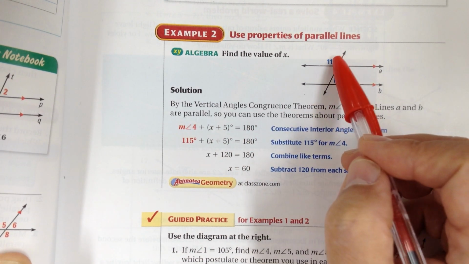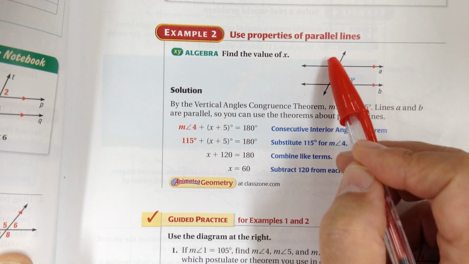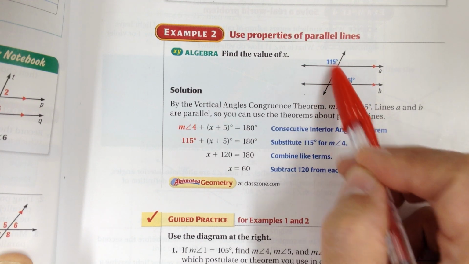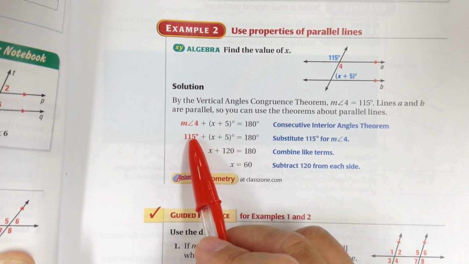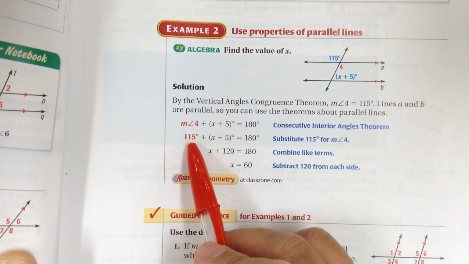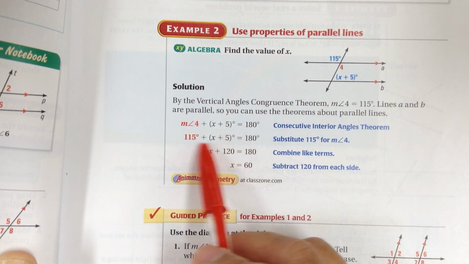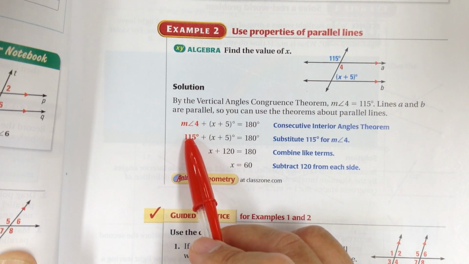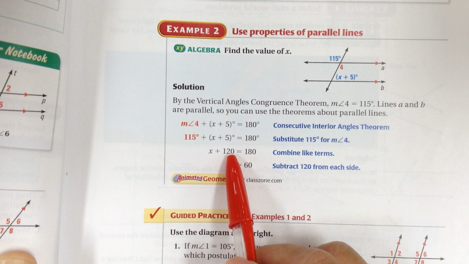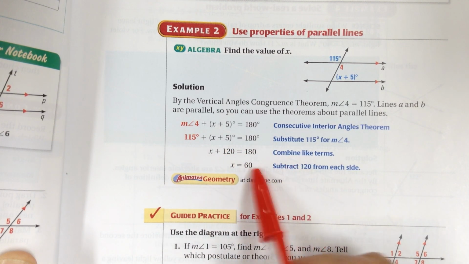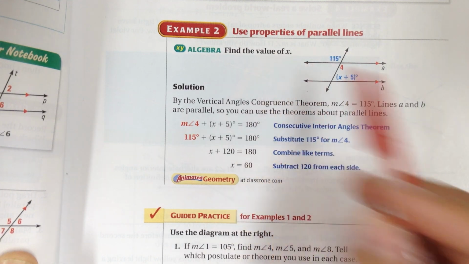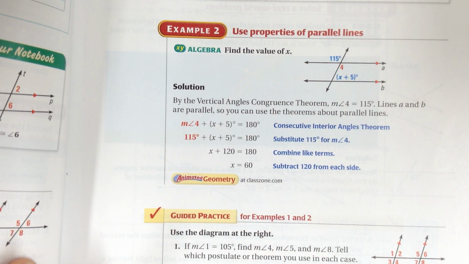And then after that, we do the substitution because measure of angle 4 will equal 115, because they are vertical angles. So substitute 115 for angle 4. Then you combine the like terms, so 115 and 5 is 120. Then you subtract 120 from both sides, so it will be 60. So x equals 60.